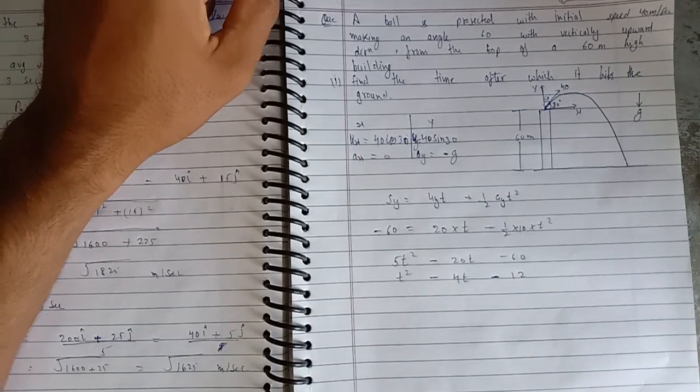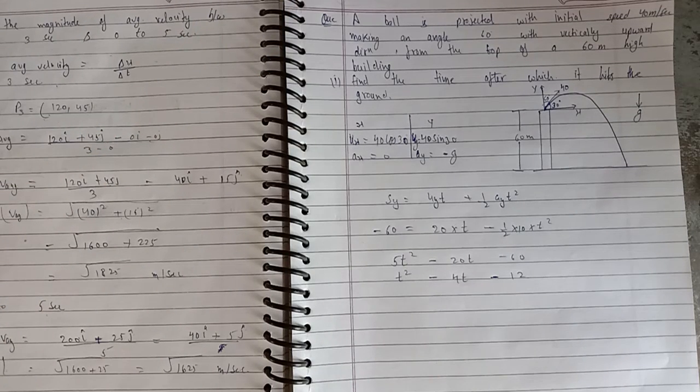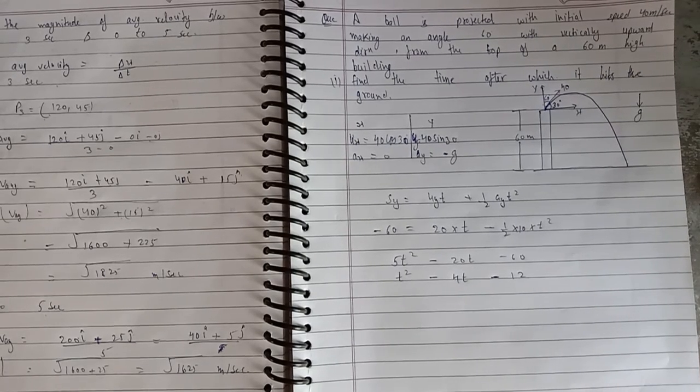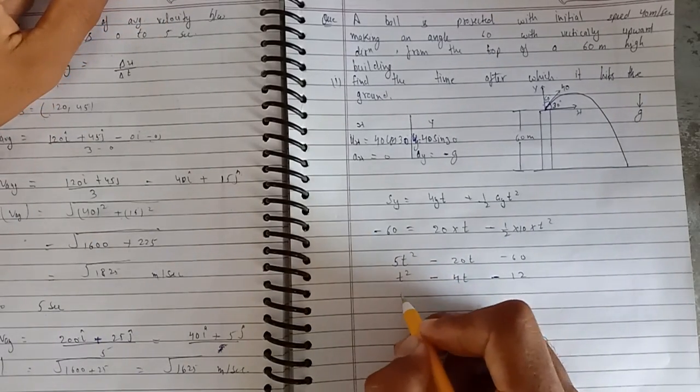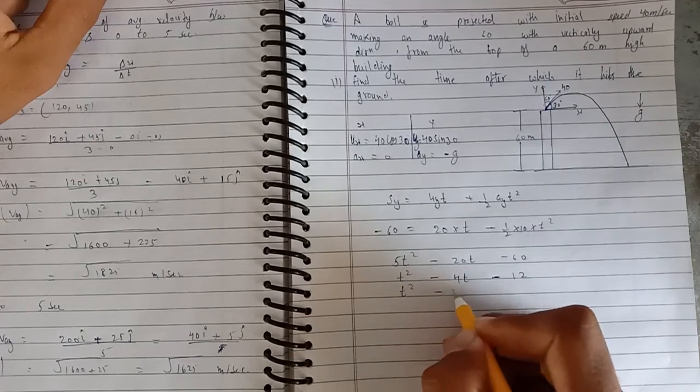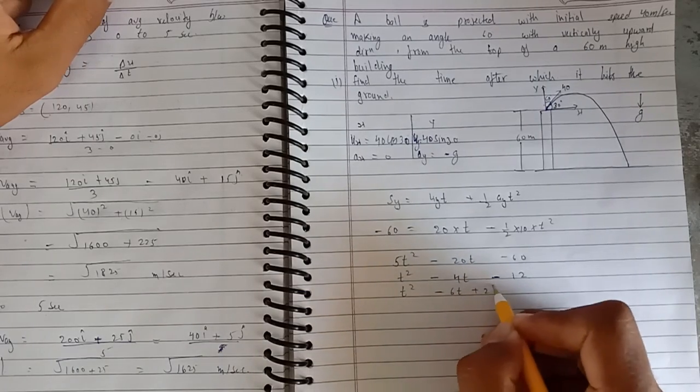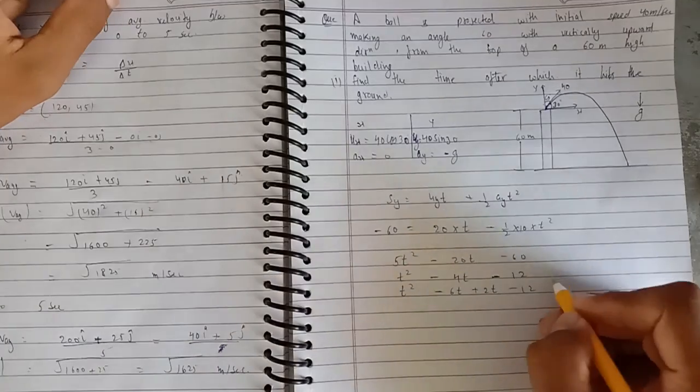From here we get two roots, two values of time at which it hits the ground, but both are not possible, so we have to take only one value. Now t square minus 6t plus 2t minus 12 equals 0.